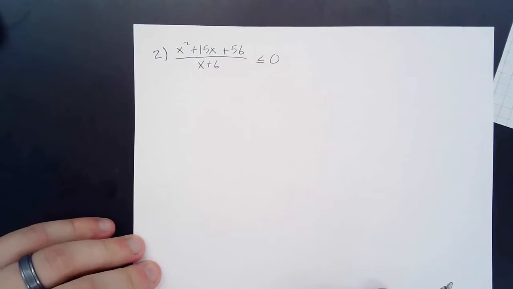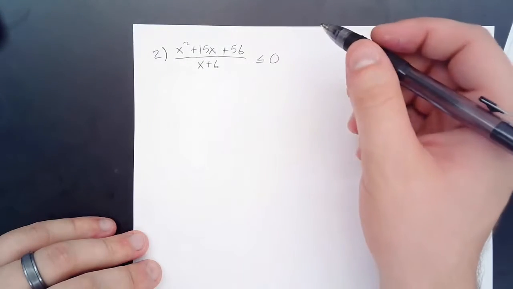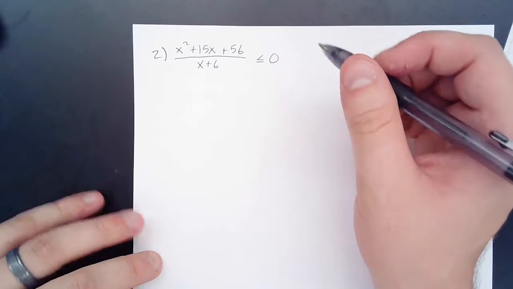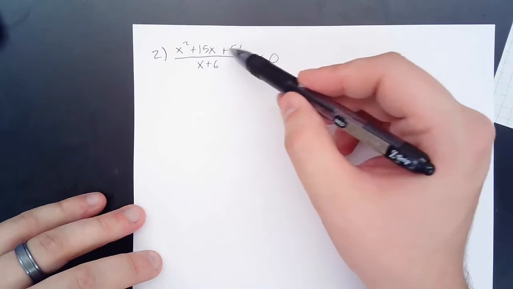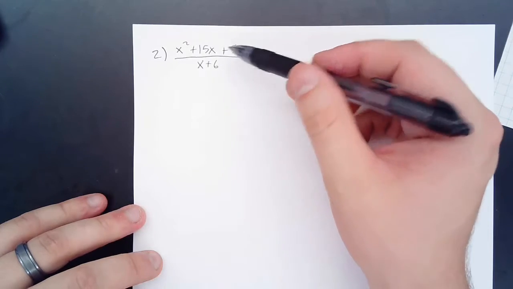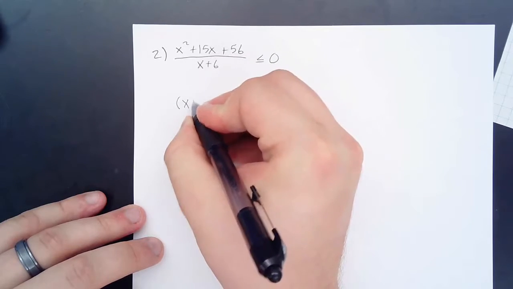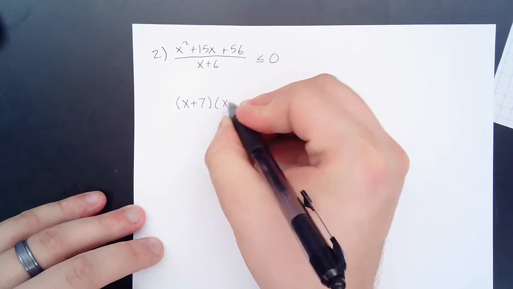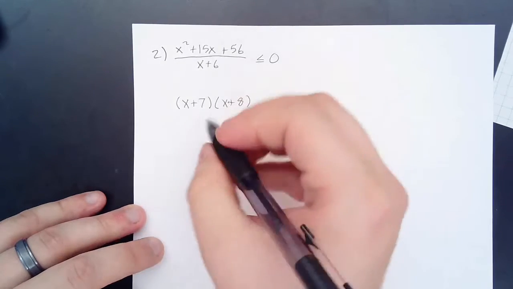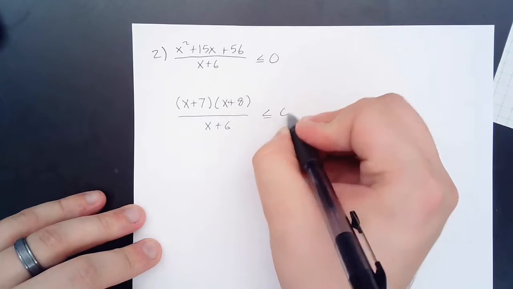Number 2, a little bit different here. Here we're going to have a rational function. And so the way that you probably want to go about doing this, I tried this a couple ways, but the way that I think really works the best here is let's go ahead and factor this top polynomial. So what two numbers multiply to 56 that if I add them together give me 15? That is going to be 7 and 8. So I know that these factor to x plus 7 and x plus 8. We're saying that is less than or equal to 0.